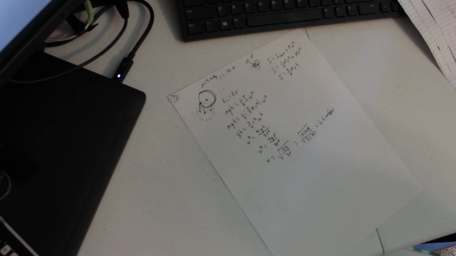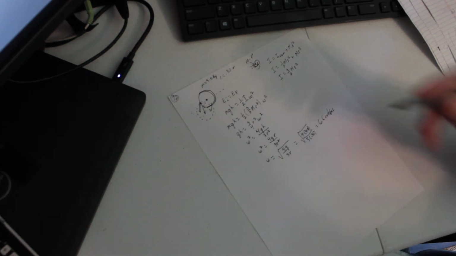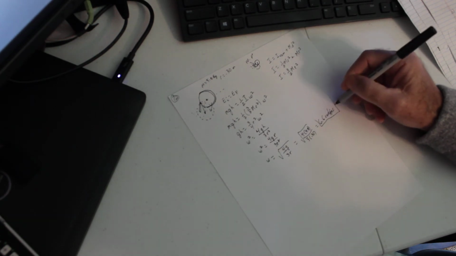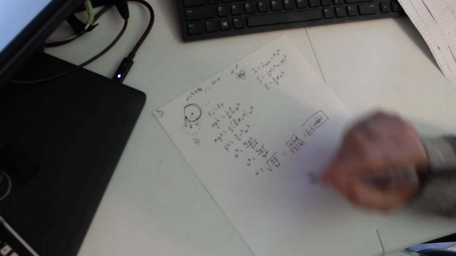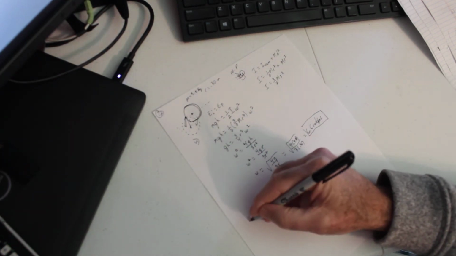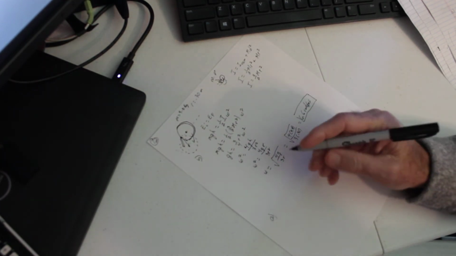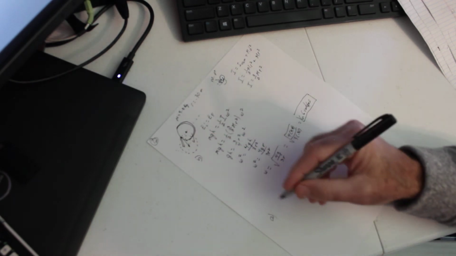But what number 72 was really asking was: what is the cylinder's initial angular acceleration? And what is the cylinder's angular velocity when it's directly below the axis? So I just solved part B right here. This is the velocity below the axis. What we want to figure out in part A is right when it starts, what's its acceleration?